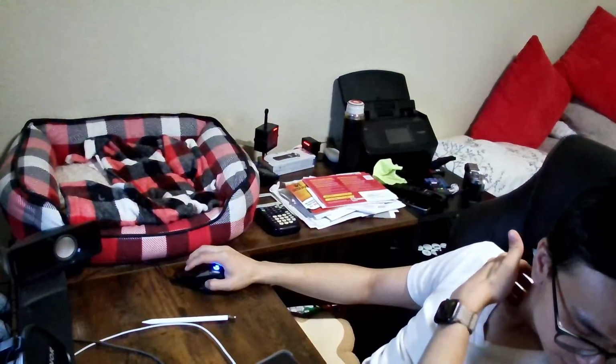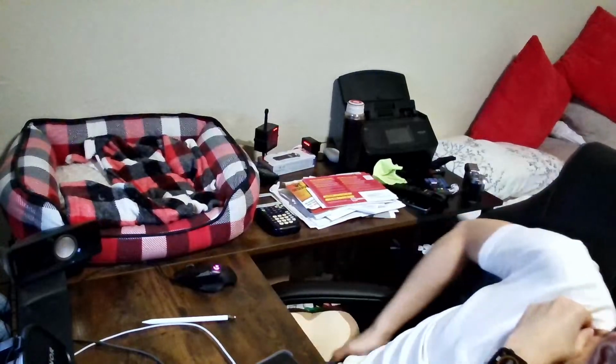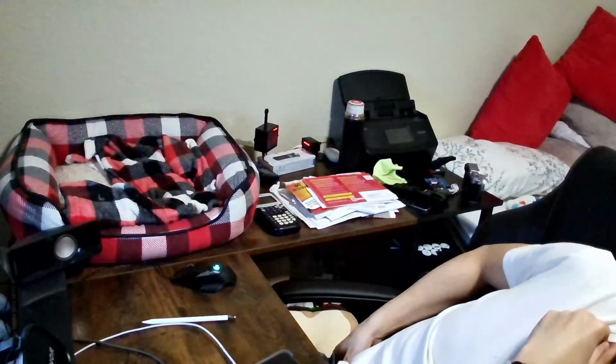Okay, so we have the heap array. Let's start with the traditional heap.